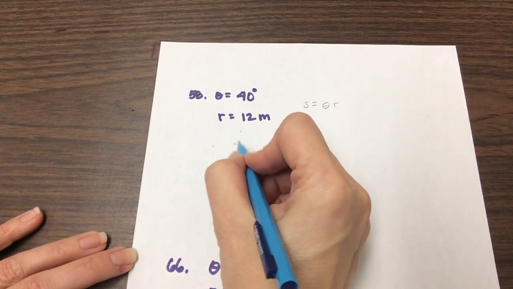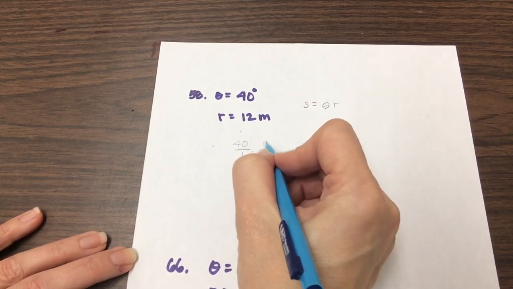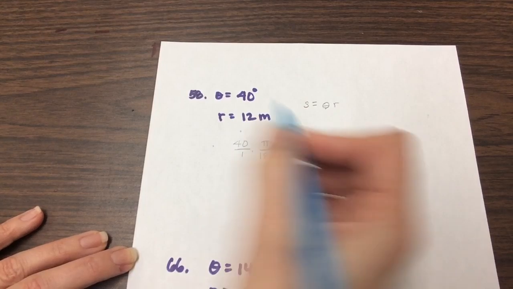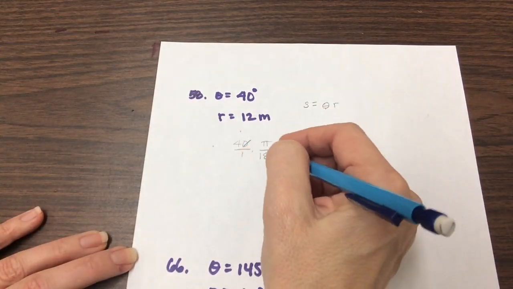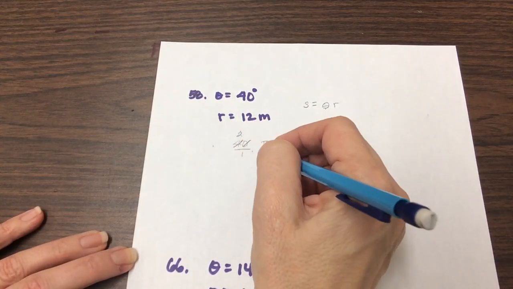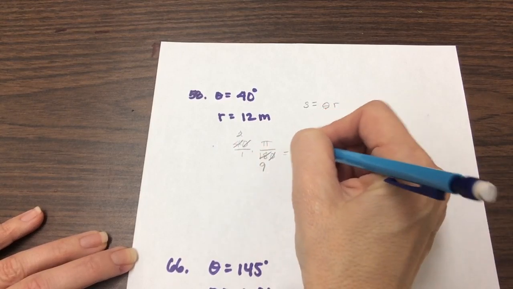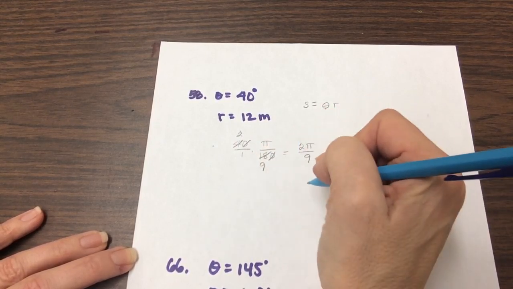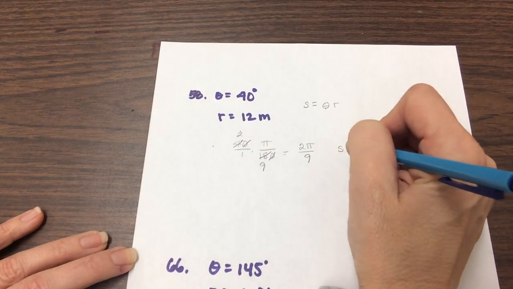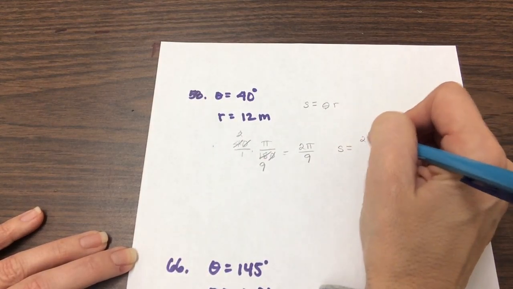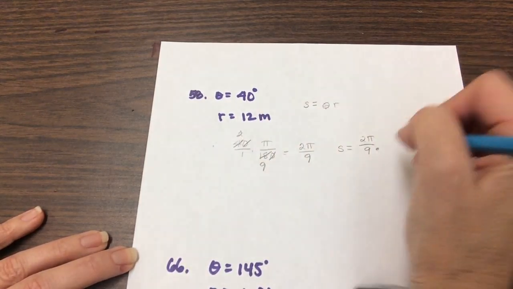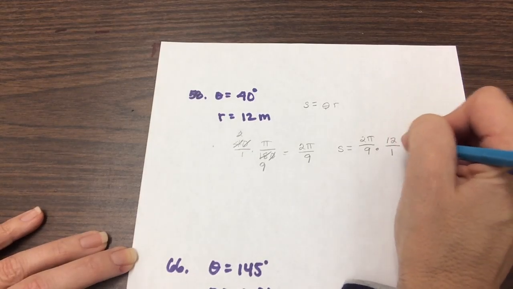So the first thing I'm going to do is convert this to radians. When I convert this to radians, that's just going to be 2 pi over 9. So I know this length is going to be 2 pi over 9 times my radius, which was 12.